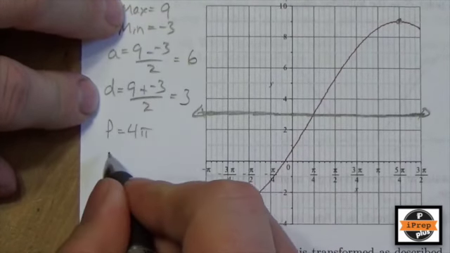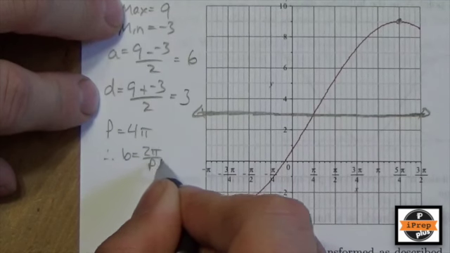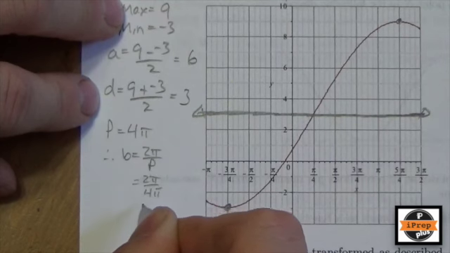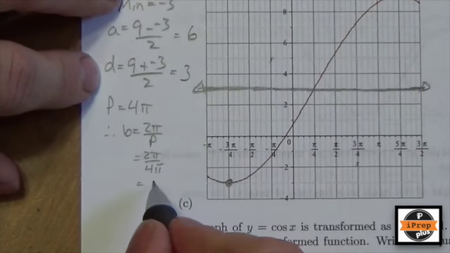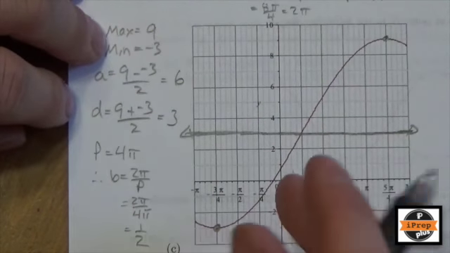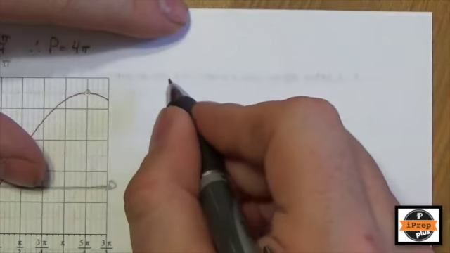So now I'll write that down here. B is going to be 2 pi divided by the period, or 2 pi divided by 4 pi, which simplifies to 1/2. So that one took us a little bit more effort, but not that much more. And that takes us to this point right here.